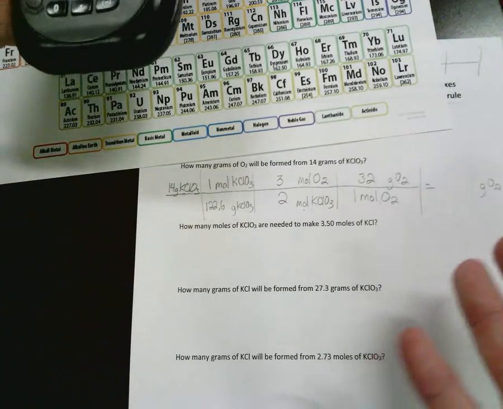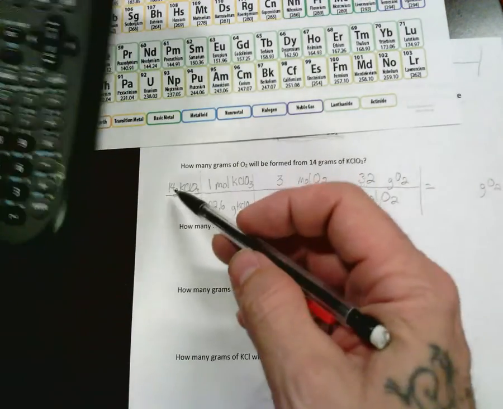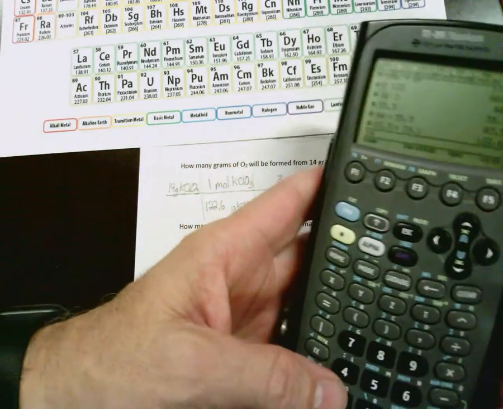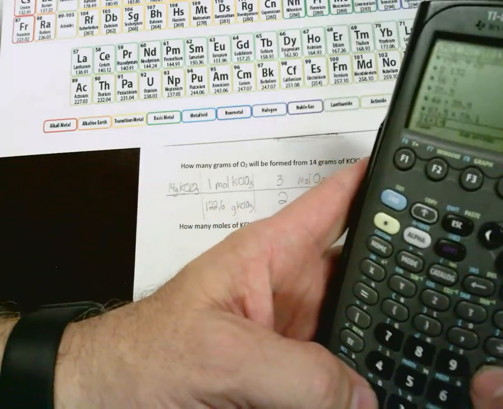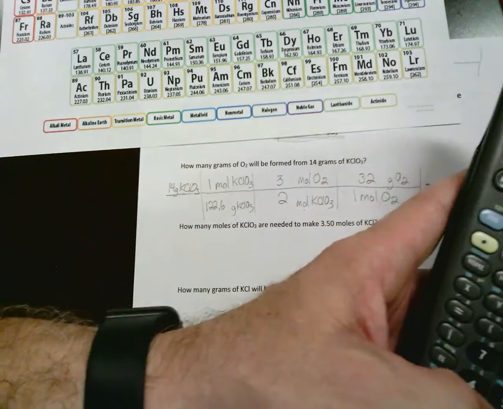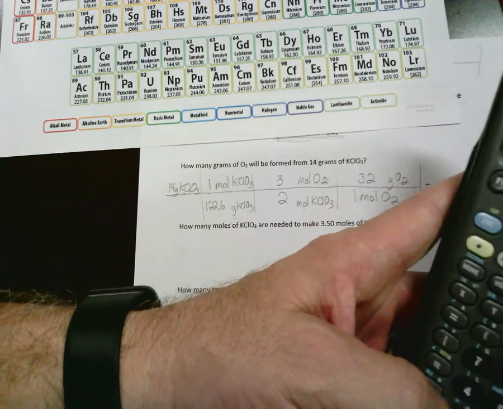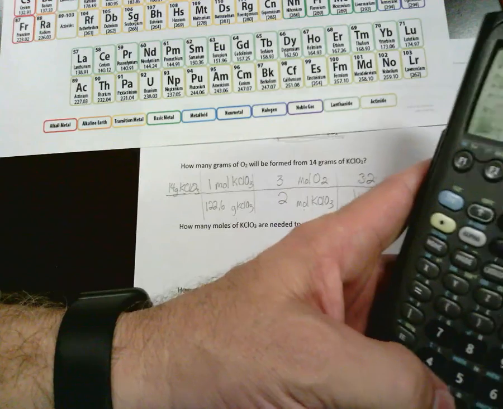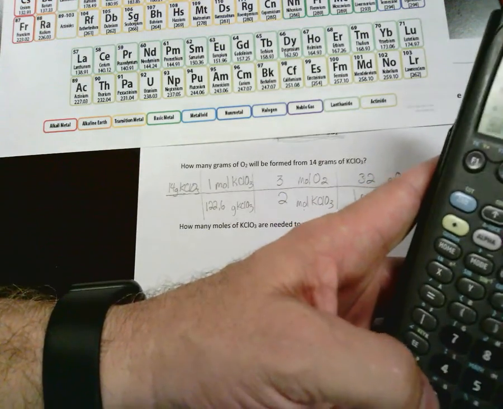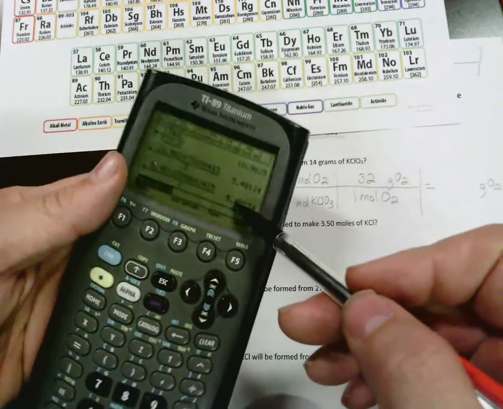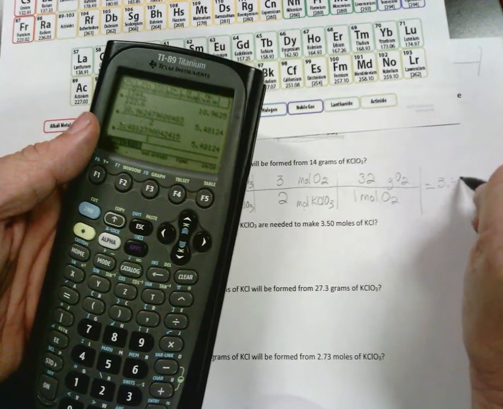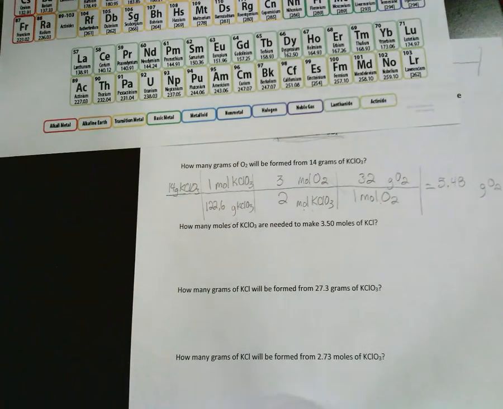And now that you've got all the units and all the numbers, it's a math problem. It literally is 14 times 1 times 3 times 32. That's all the top. Enter. Divided by 122.6. Enter. Divided by 2. Enter. Divided by 1. Enter. 5.48 grams. 5.48 grams of O2 is what I'm going to use.